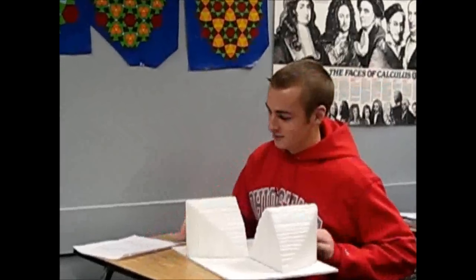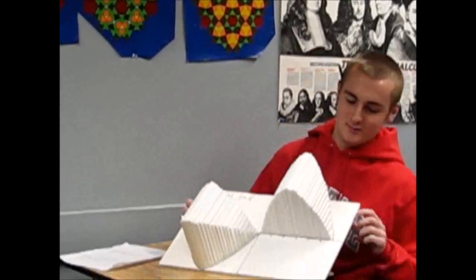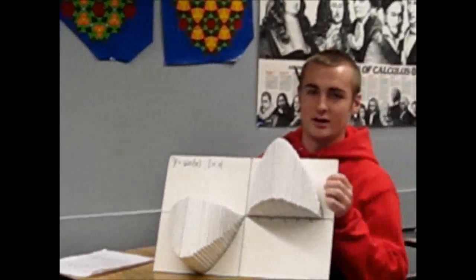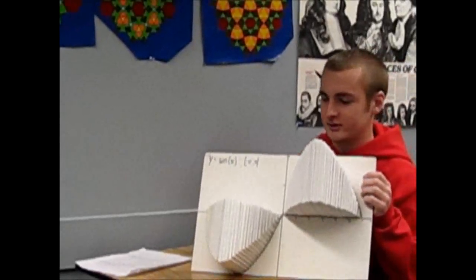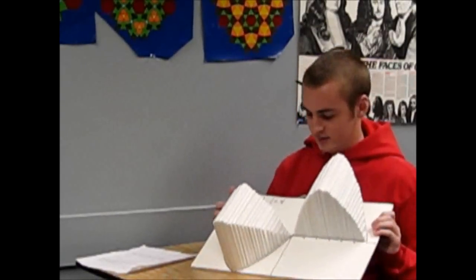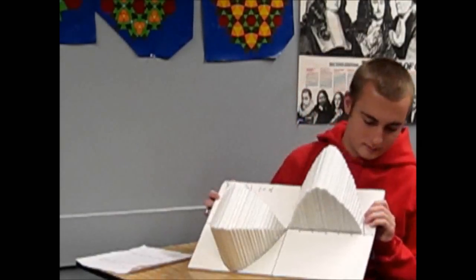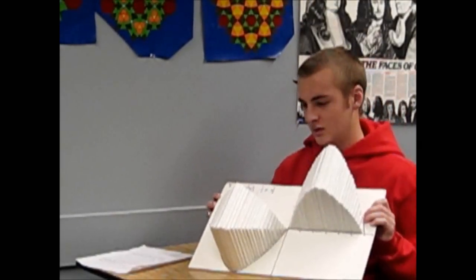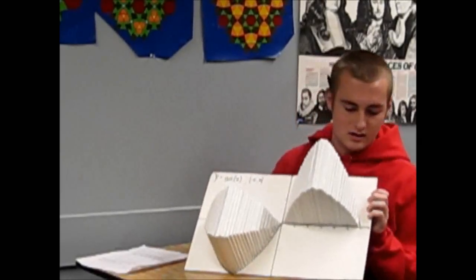Okay, I can shift it over here to Mitch fairly easily. I did a graph of the sine curve with cross sections of squares. There's 79 of them, I think. Not an even number of squares?